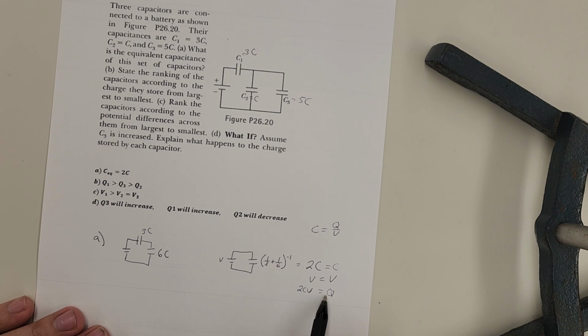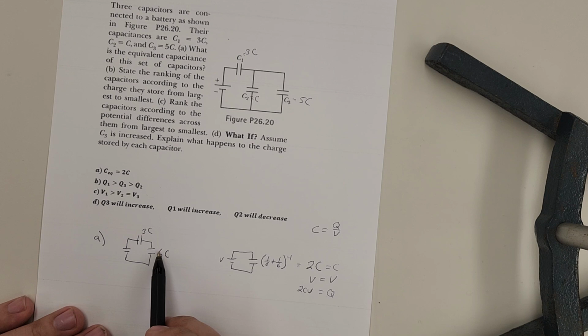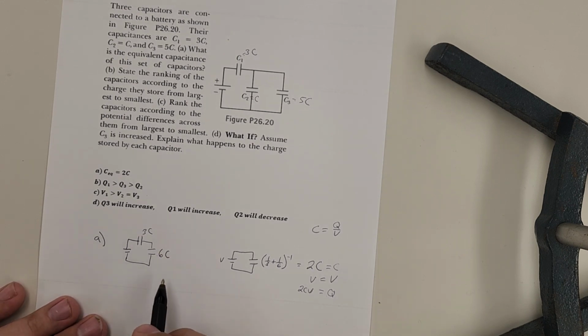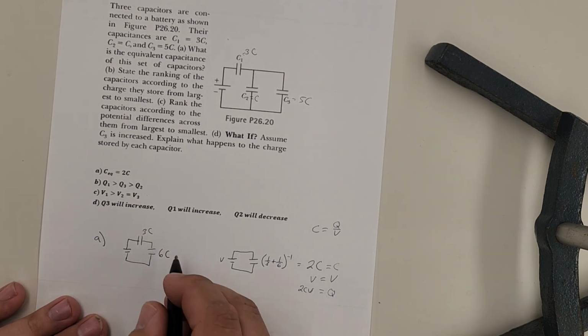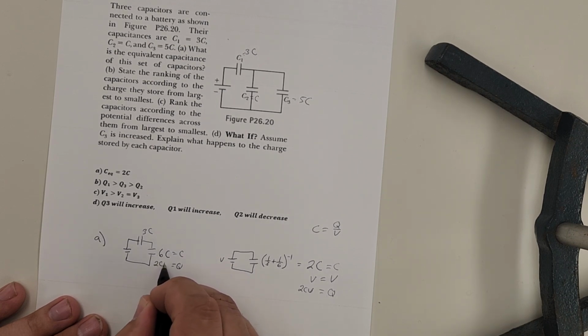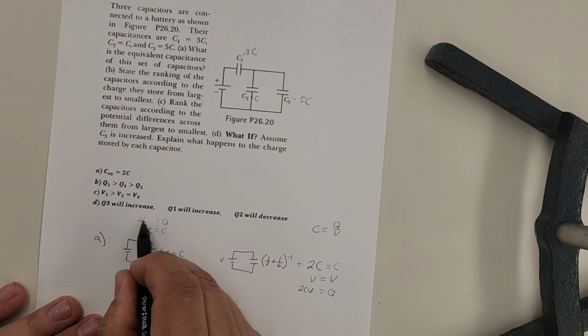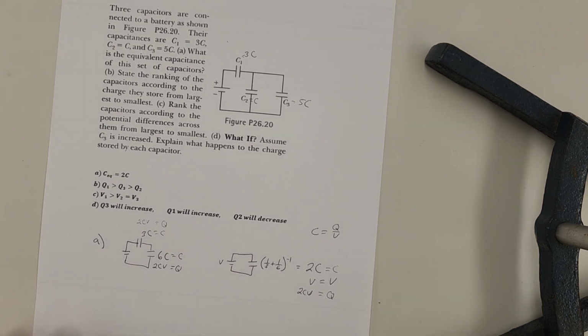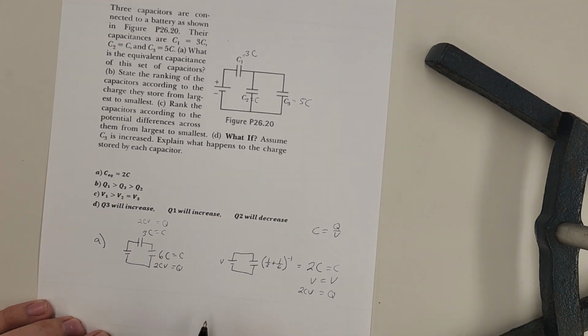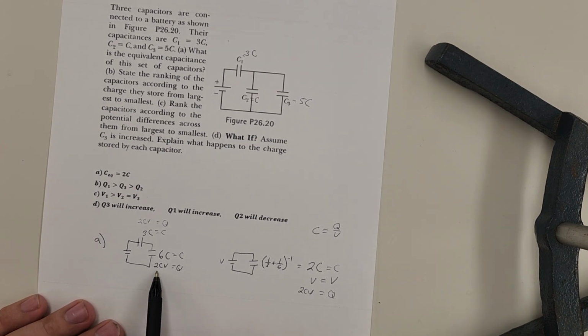Working back from this one, this was made from a series. And in a series, the charge remains the same on all the plates because they're connected in the middle. Which means the charge here must be 2CV. The charge here must be 2CV. So I've got the Q for this top one. I'll have to figure out where this one came from.